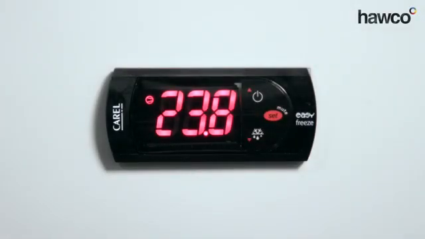Hello, today we're talking about the Corel EasyFreeze pre-programmed controller. This is a wonderful controller for freeze application that's already pre-programmed to most generic freeze applications. We're going to talk about how to change the defrost parameters in case sometimes you come across a situation where it does need to be modified from the default settings.